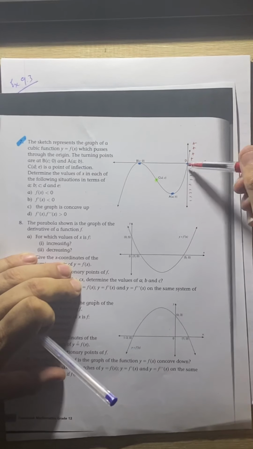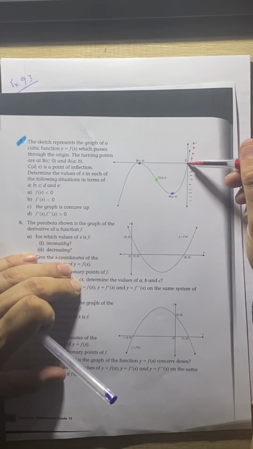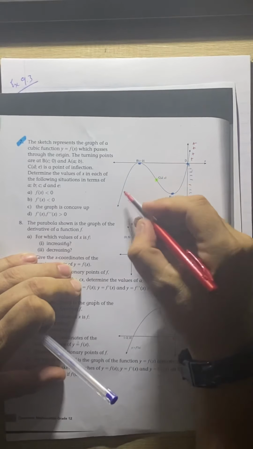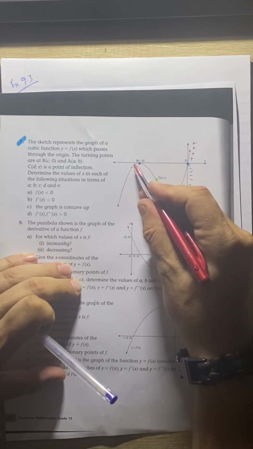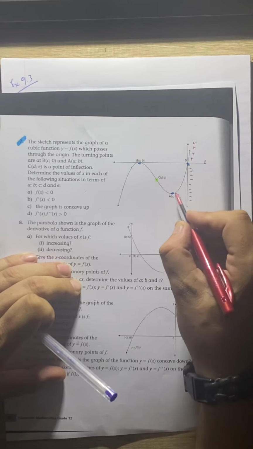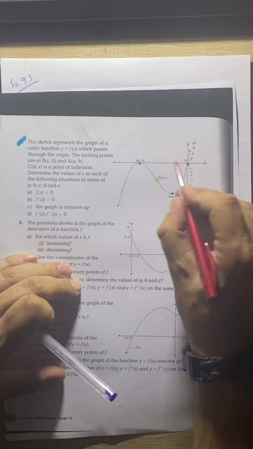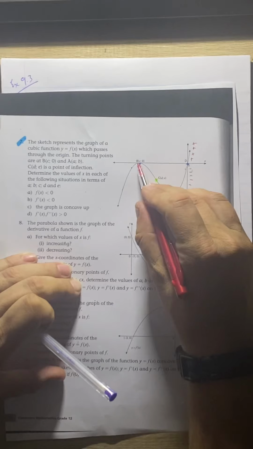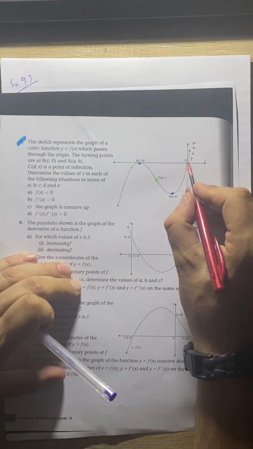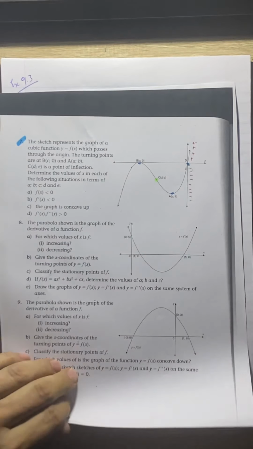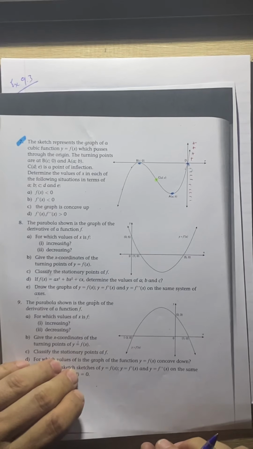So if the graph is above the x-axis, all the y values will be positive, and if the graph is below the x-axis, all the y values will be negative. So you can see that the graph is negative over here, over here, over there, over here, and over here. Our y values are 0. Then once you get past here, our y values are positive. So we're looking for where it is negative.